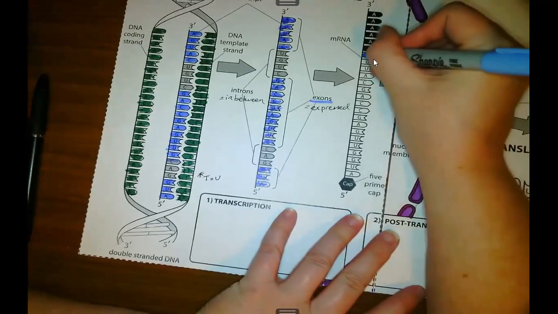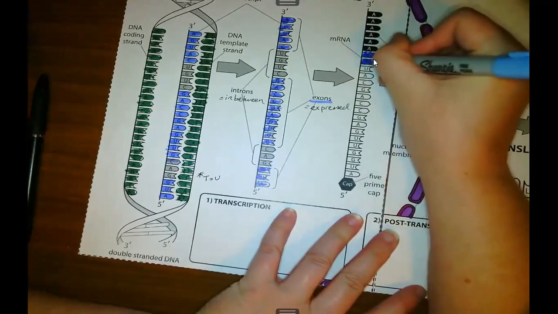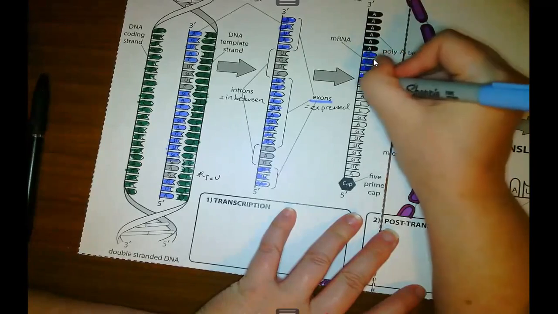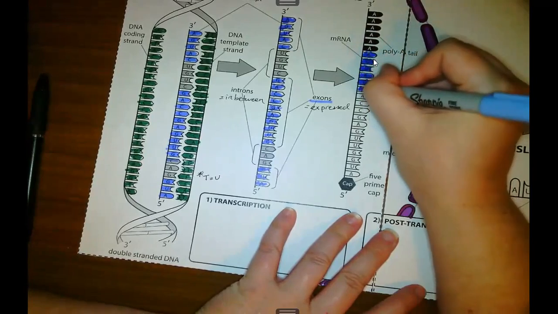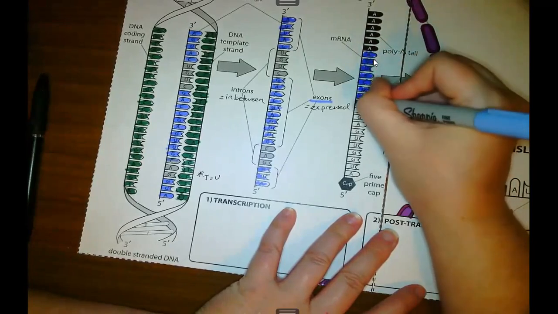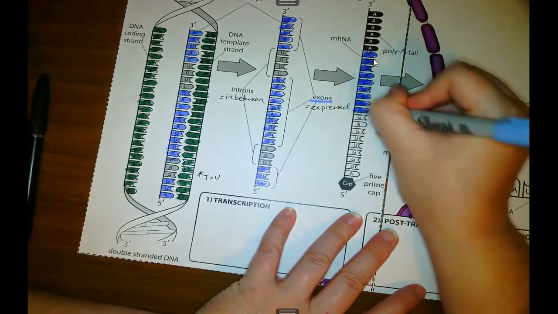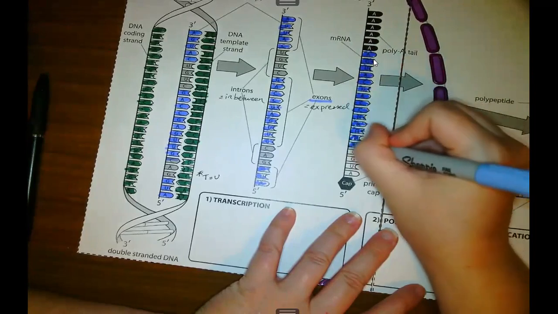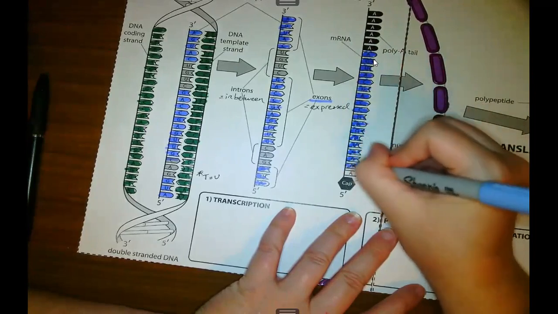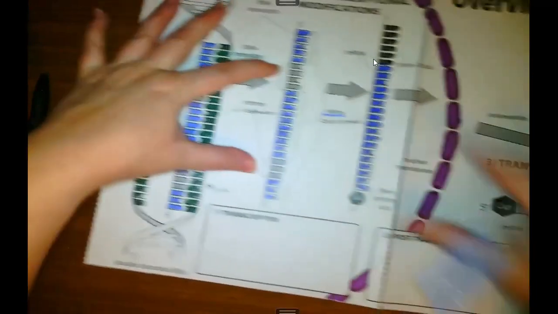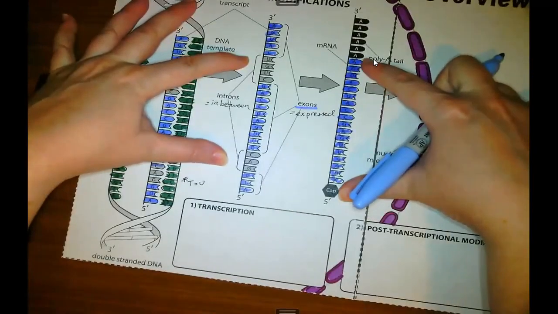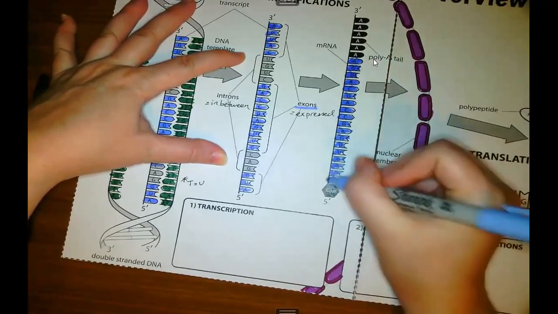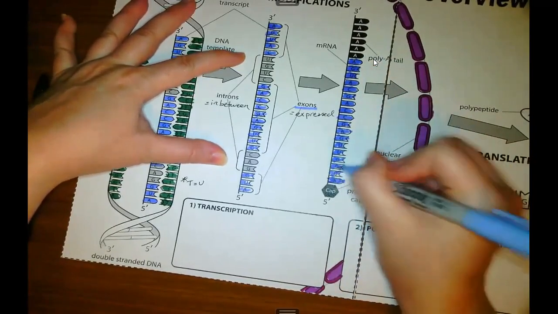As the first modification, remember, we do it with a spliceosome with snRNA and proteins, and we loop out the introns and we cut them, just straight up cut them out, and we paste the exons together. So here you can see with my colors, we have taken out the introns and now we just have a solid blue mature RNA that is ready to go out into the cytoplasm.